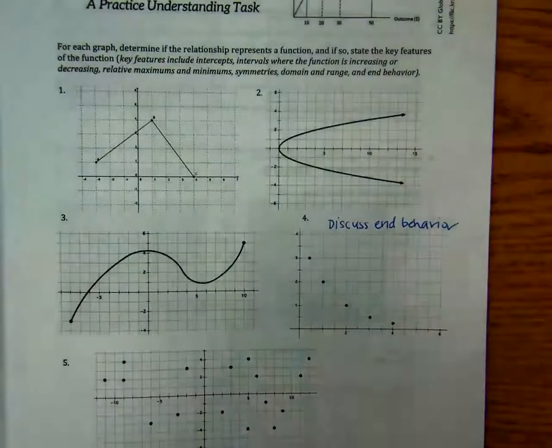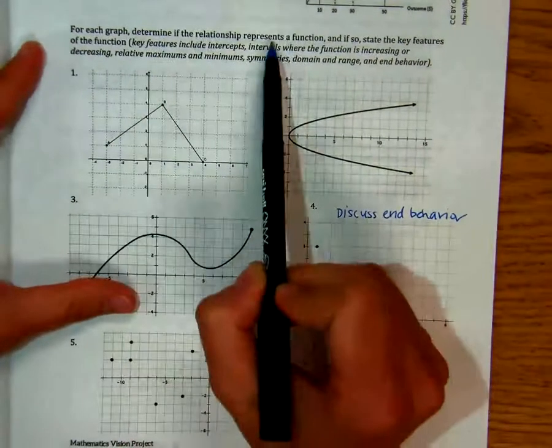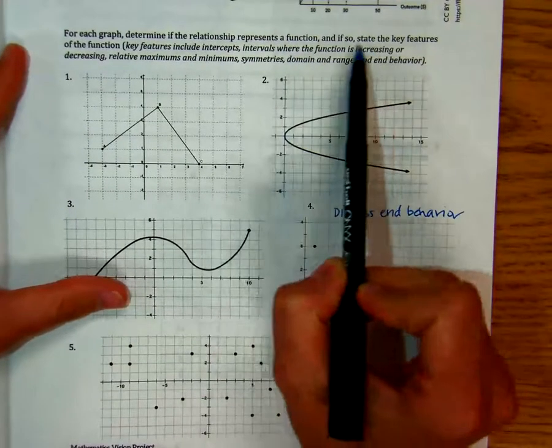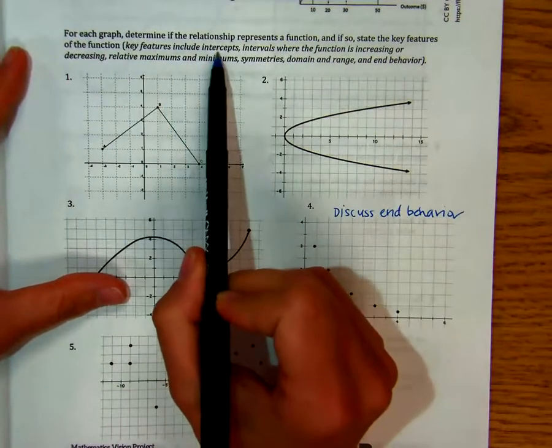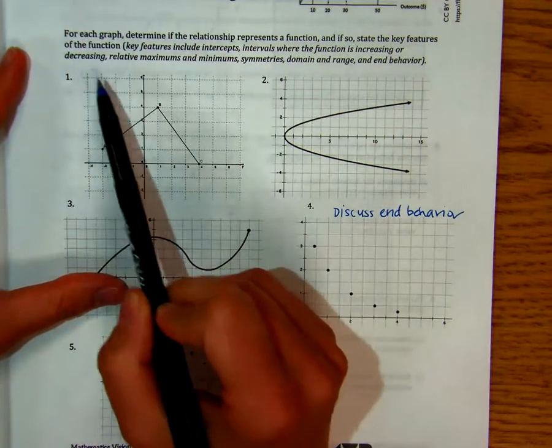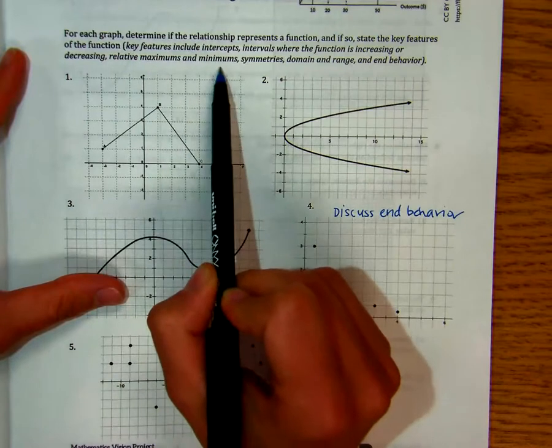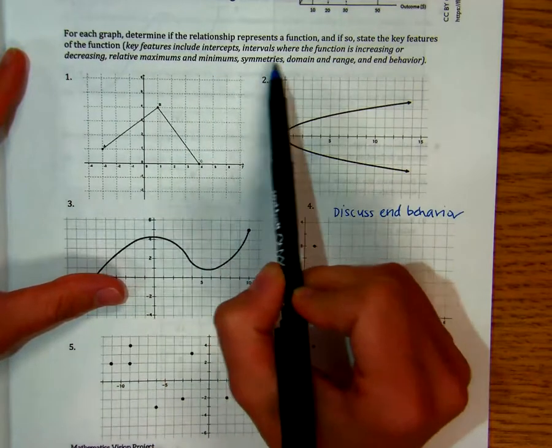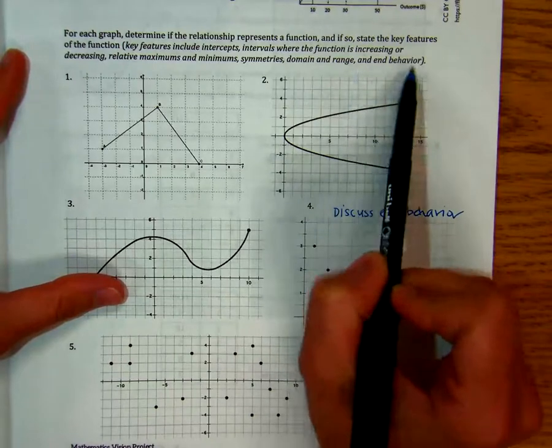So let's look at what key features they're looking for. They want you to determine if the relationship represents a function, and if so, state the key features of the function. Key features include your intercepts, the intervals where you see increase and decrease, or maybe constant. Relative maximums and minimums, remember we talked about those yesterday. Symmetries, domain and range, and in some cases we'll talk about end behavior.